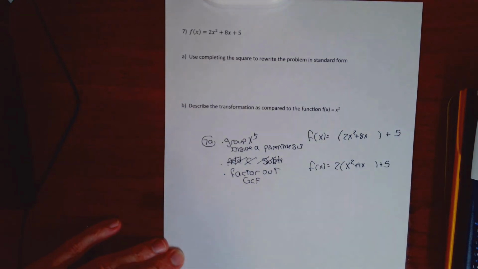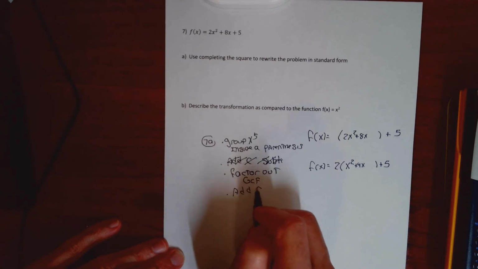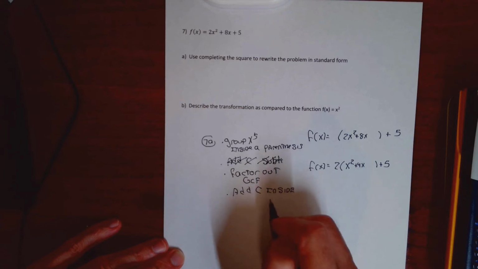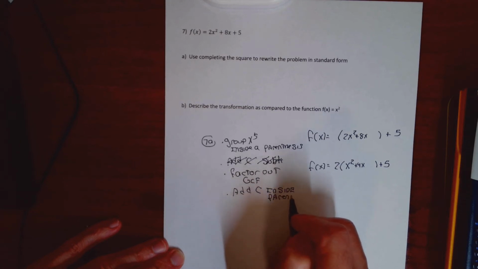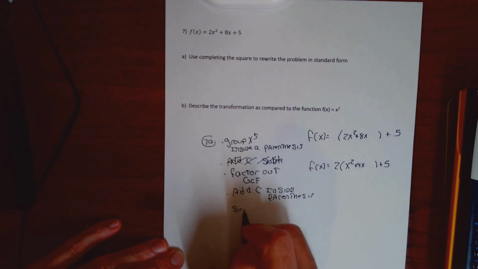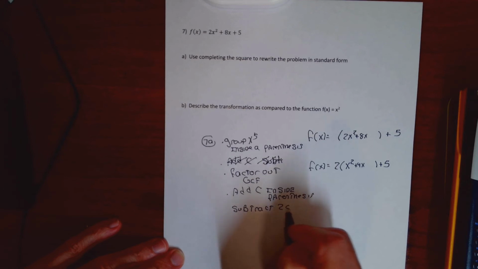Now I can get into the c part of this. I'm going to add c inside the parentheses, but I'm going to subtract 2c outside the parentheses.